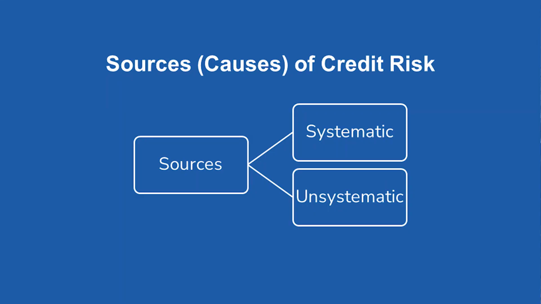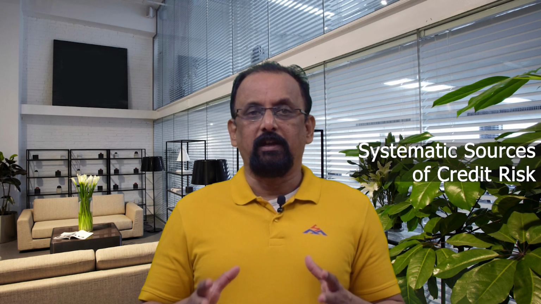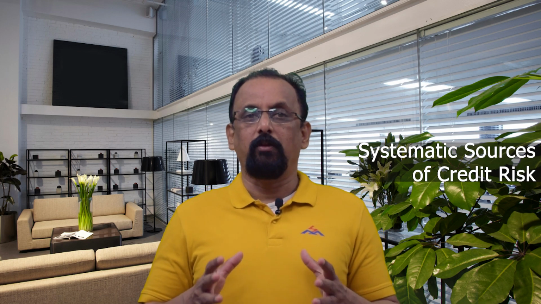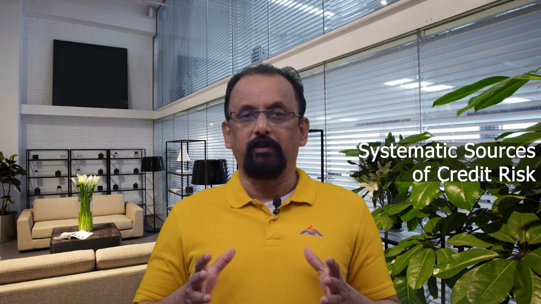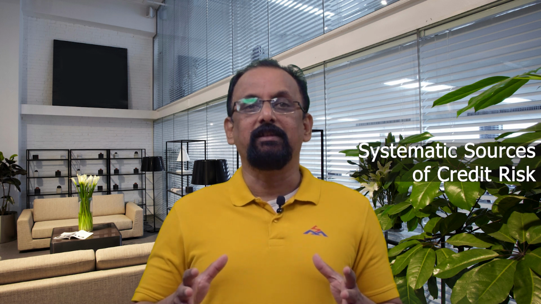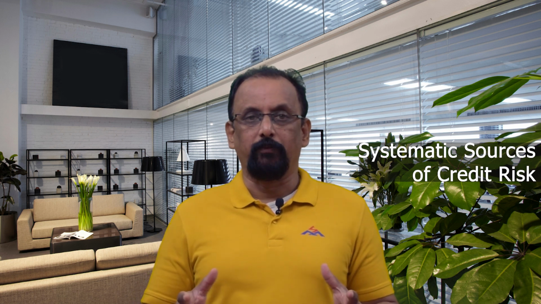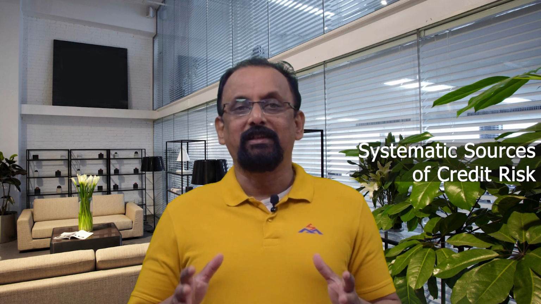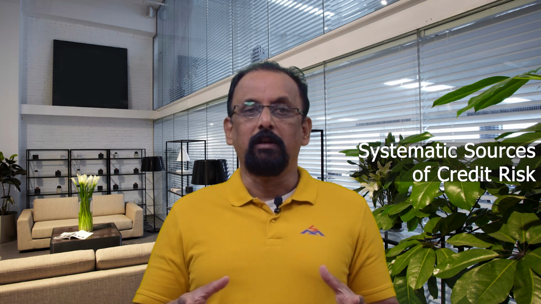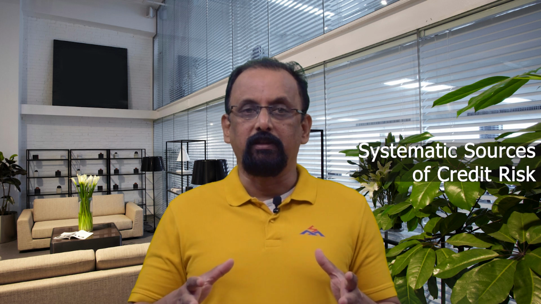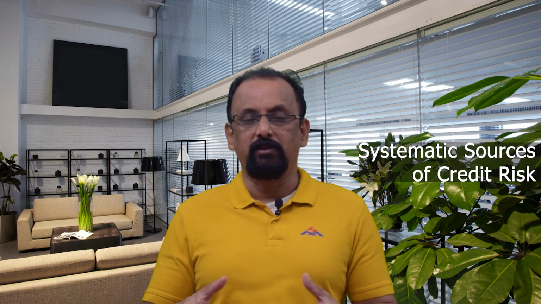One is the systematic sources or causes. The second is the unsystematic sources or causes. Now let's first understand the systematic sources of credit risk. The systematic sources of credit risk, as the name indicates, exist in the entire financial system. So you cannot escape from those credit risks. An individual business or a firm is susceptible to the risks that are there in the entire financial system.